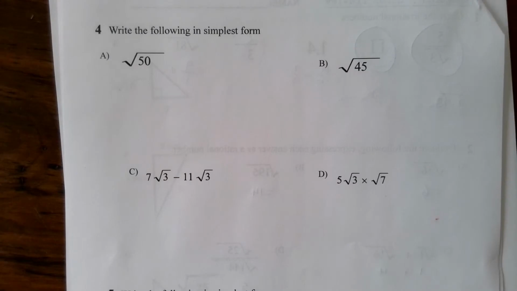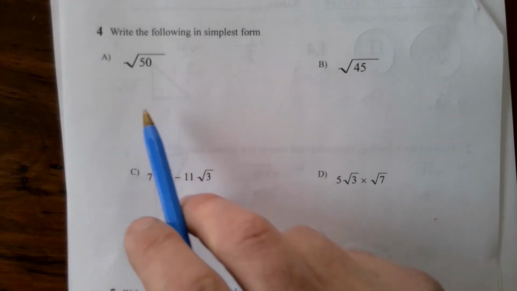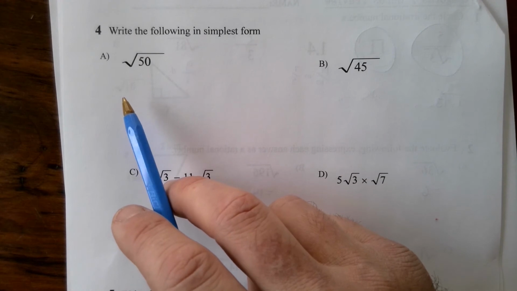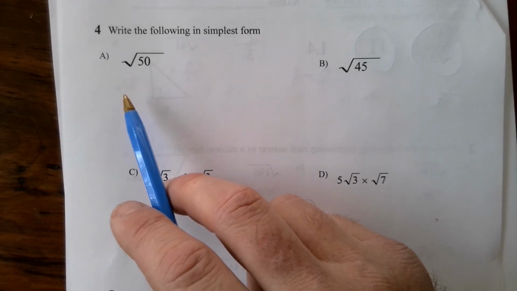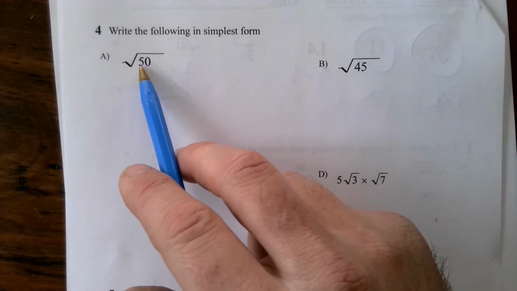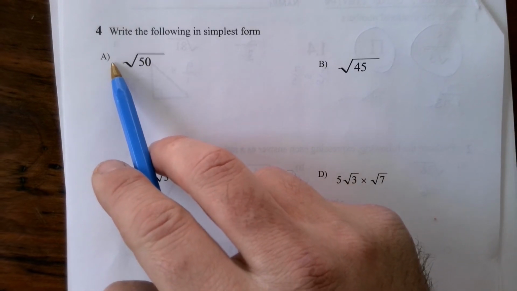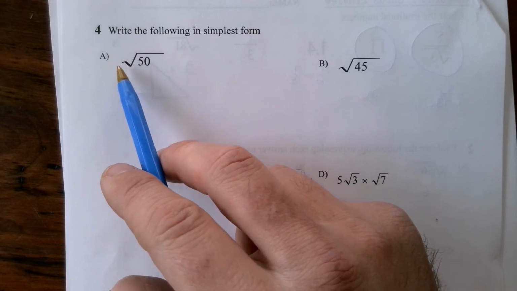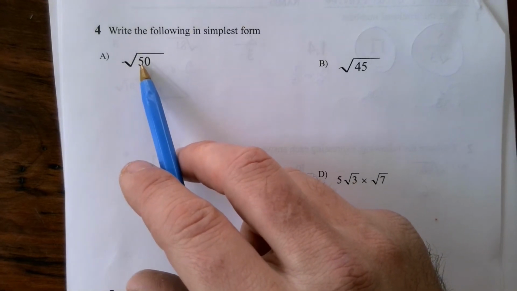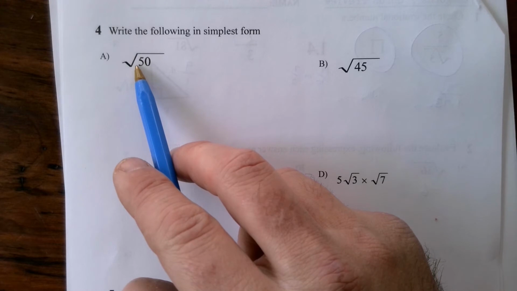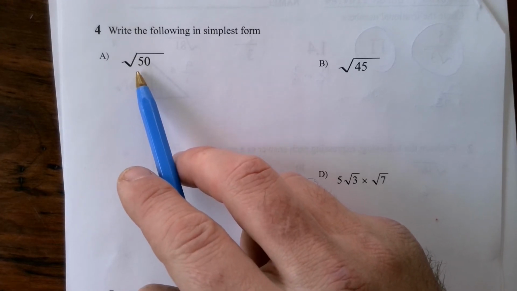The first two examples in question 4 are the opposite to question 3. So question 3 was getting us to write as entire surds. Now what we're trying to do is strip stuff out of the square root symbol. The way I do this, and there's multiple ways of doing this, is I run up all my squared numbers that I know, because they're usually low ones.